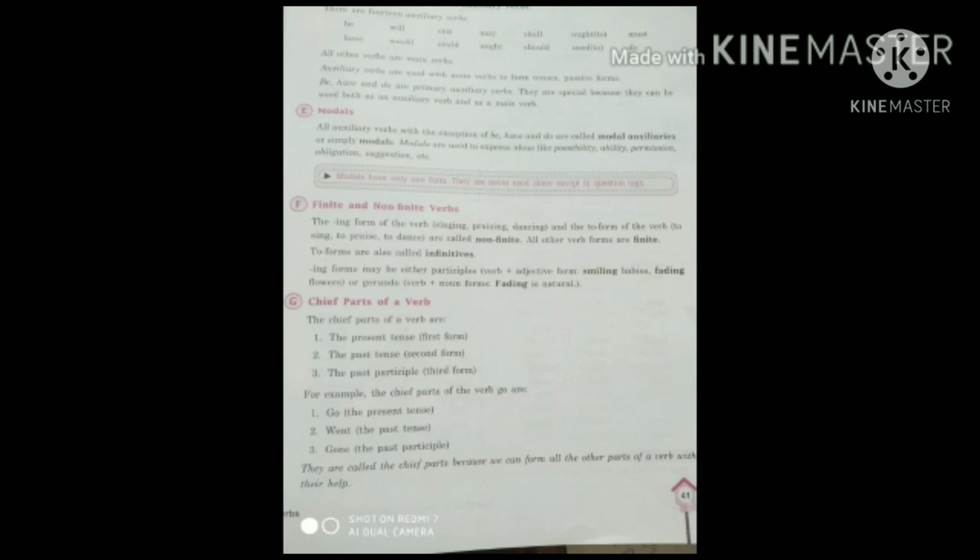Now let's come to the chief parts of a verb. The chief parts of a verb are the first form, the second form, and the third form, which we have already studied: the present tense, the past tense, and the past participle. For example, the chief parts of the verb go are go, in the present tense; went, in the past tense; and gone, in the past participle form. They are called the chief parts because we can form all the other parts of a verb with their help. I hope now you have understood the entire topic, because we have completed this unit 6, verbs, with this.